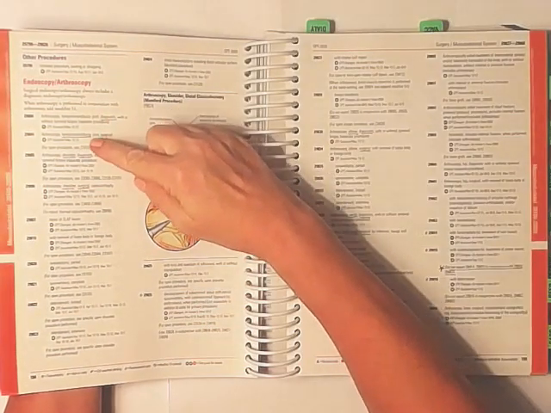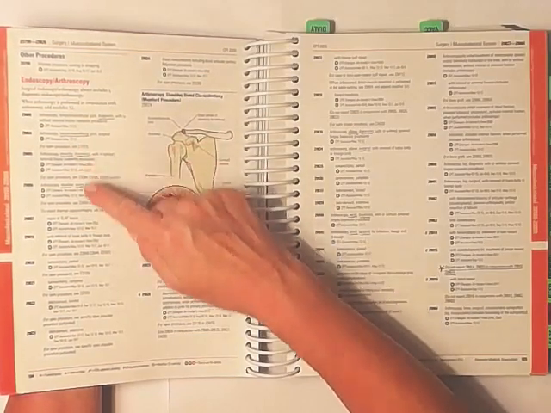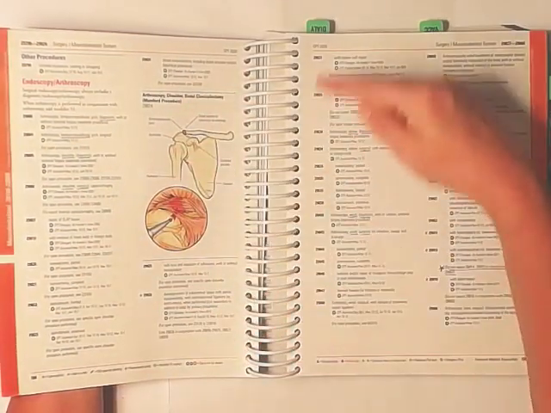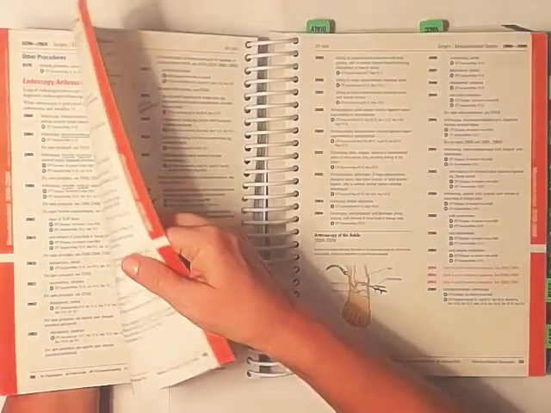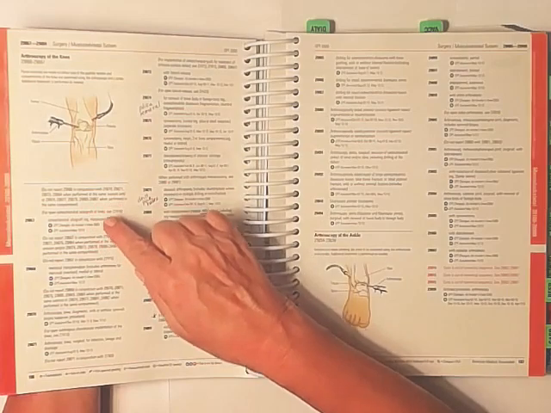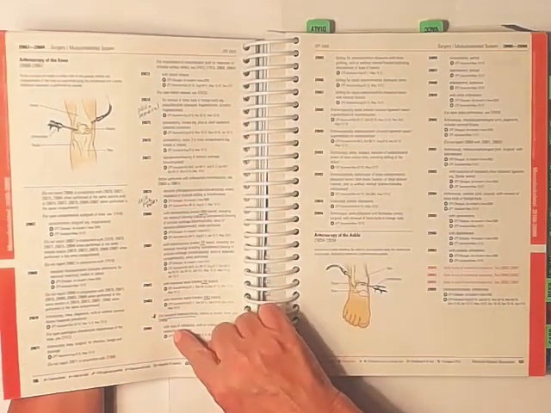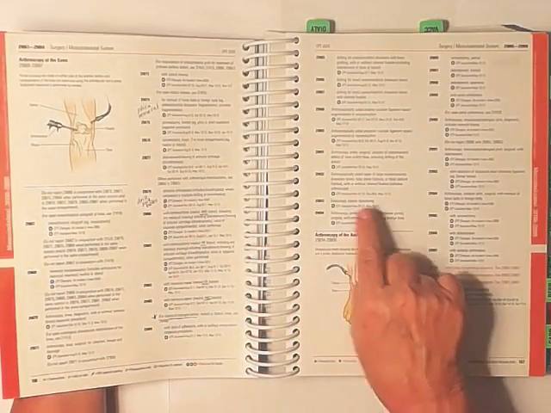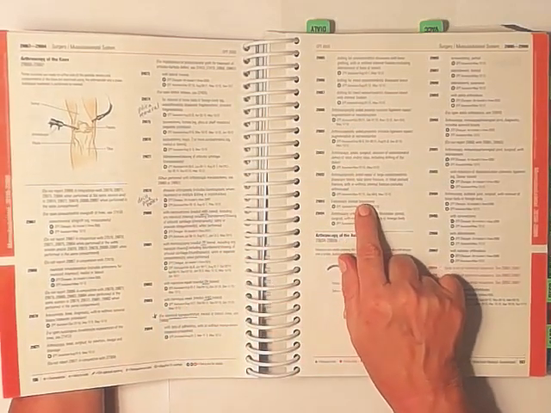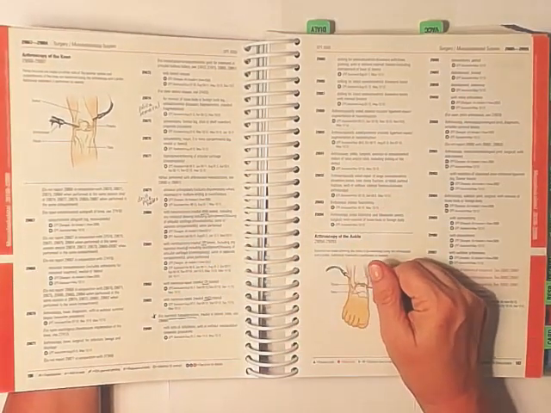So it starts temporomandibular joint, shoulder, and then it just kind of flows. Here's elbow, wrist. Here is knee. This starts all the knees. We'll talk about these notes in a second. Goes down to the feet, talking about a plantar fasciotomy. So that's just kind of how it flows.